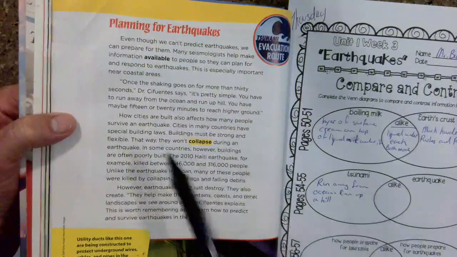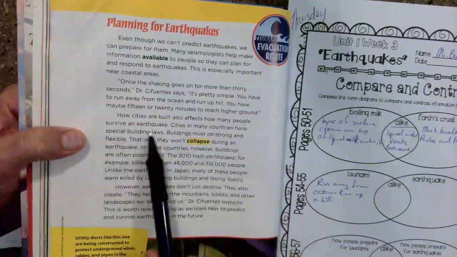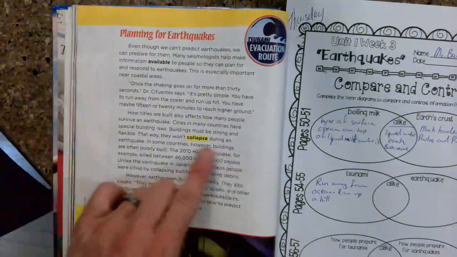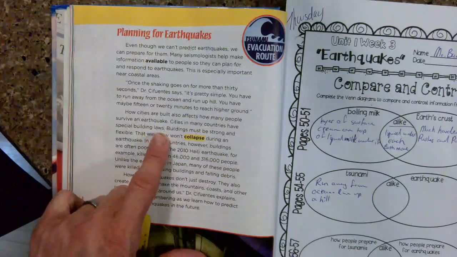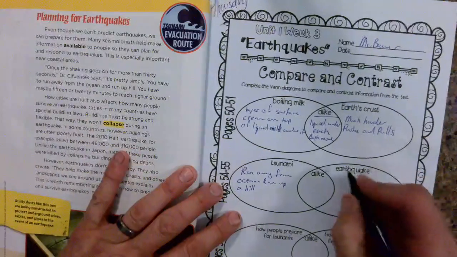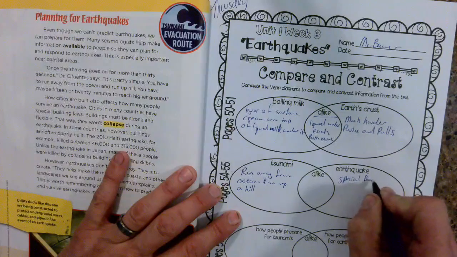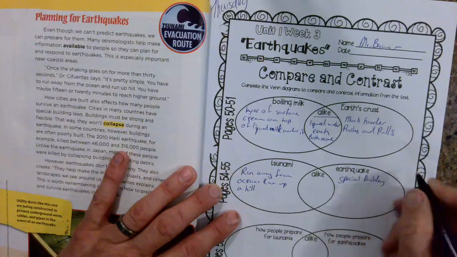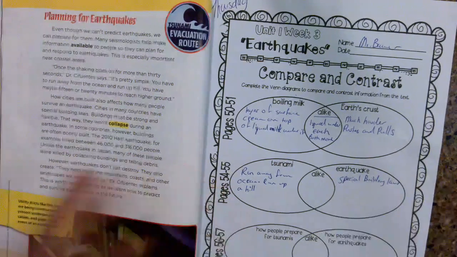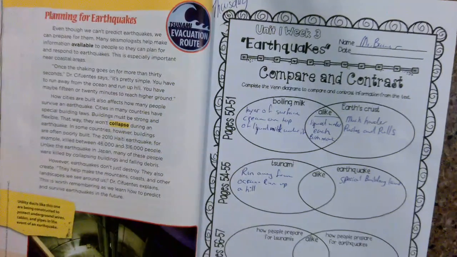How cities are built often affects how people survive an earthquake. Cities in many countries have special building laws. I'm going to put that out here. Special building laws. They're actually called building codes.